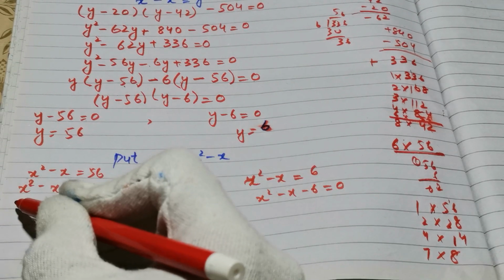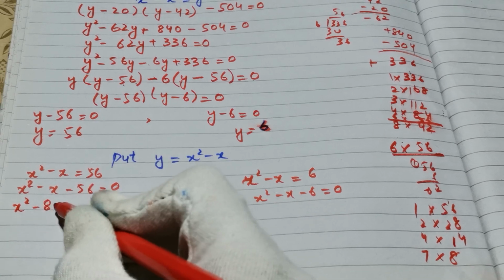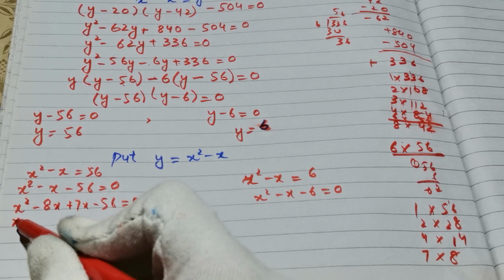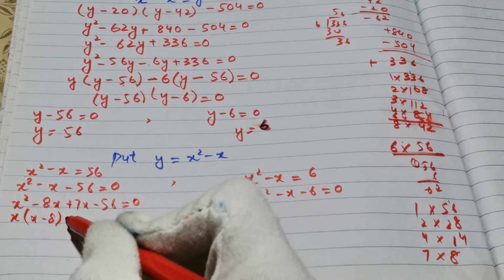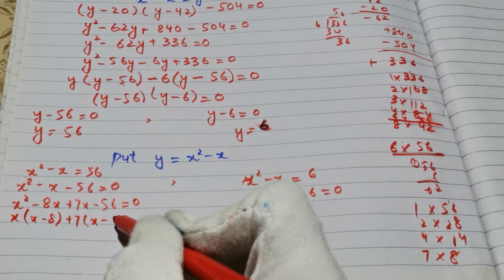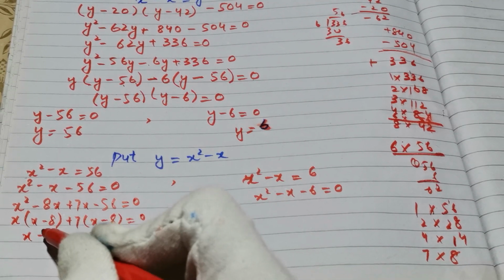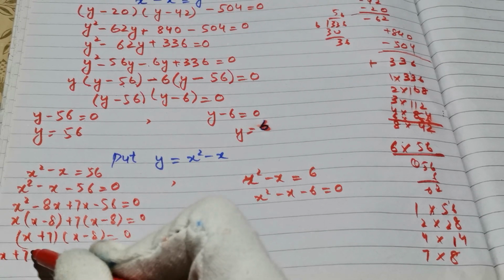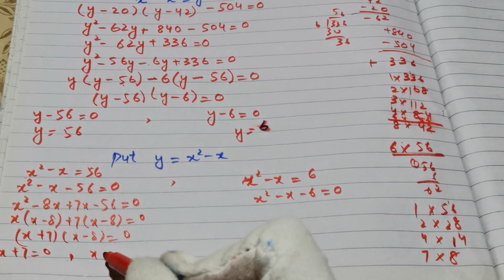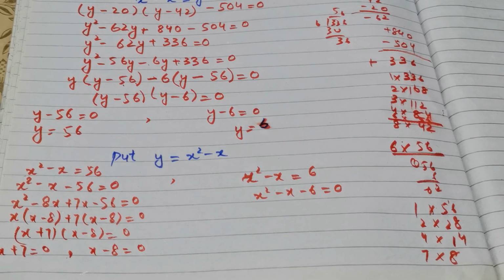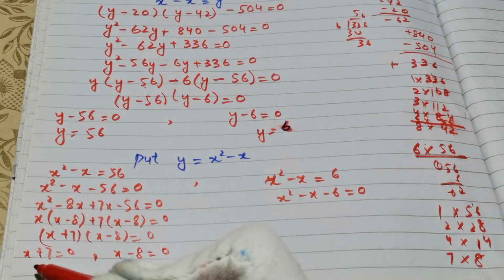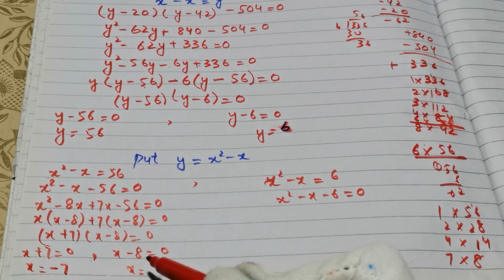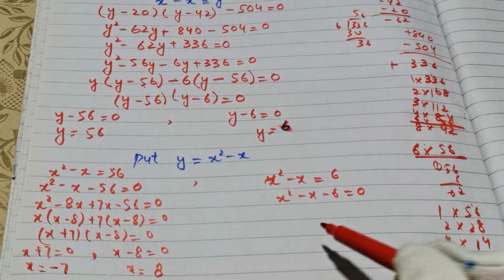So 8 and 7. x square minus 8x plus 7x minus 56 equal to 0. x is common, x minus 8 plus 7 times x minus 8. (x plus 7)(x minus 8) equal to 0. x plus 7 is equal to 0, second time x minus 8 equal to 0. Now x is equal to negative 7, and x is equal to positive 8.